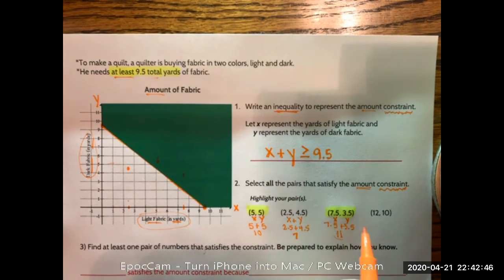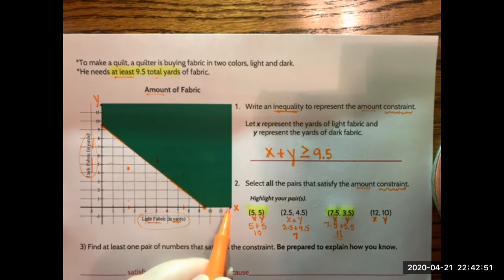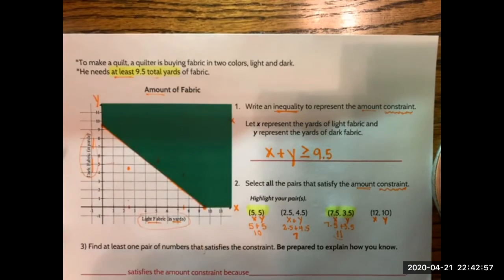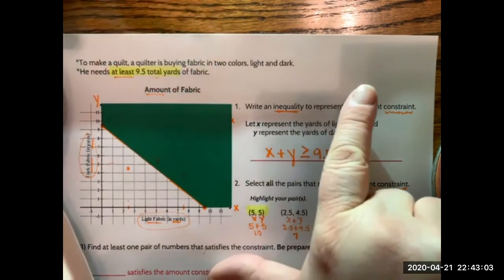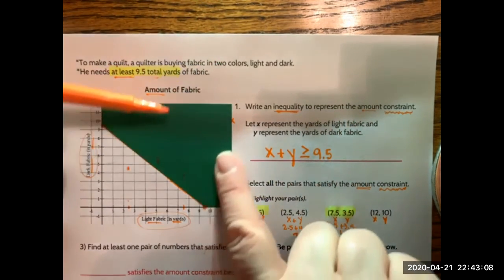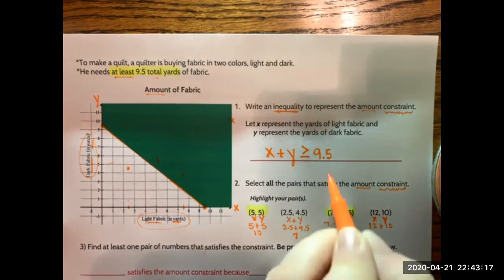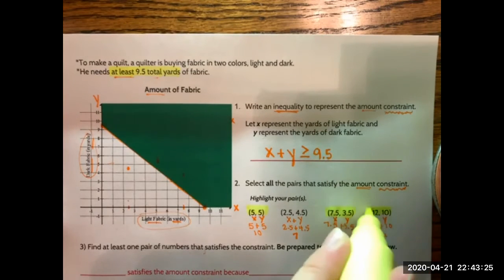One more to check. 12 yards of light, 10 yards of dark. Well, here's the 12, and 10 is way up here. Yeah, that's in our green portion. Remember, this green portion is going to keep going forever and ever, right? I mean, you could keep getting more and more fabric. I don't know who would want to, but more and more and more fabric. So looks like that's going to work. Let's check by addition. Is 12 plus 10 going to be bigger than 9.5? Well, yeah, it's 22. That's a lot bigger than 9.5. So we're going to highlight that one as well.